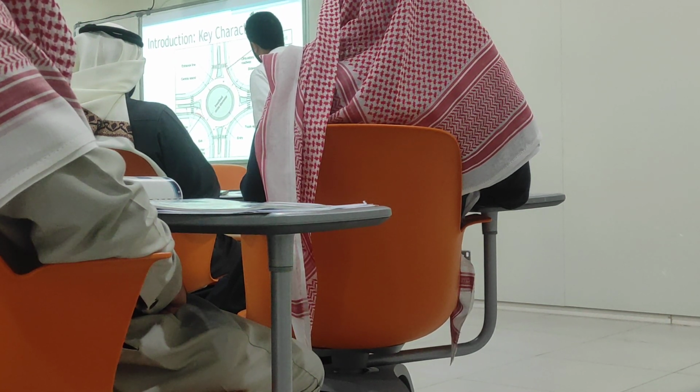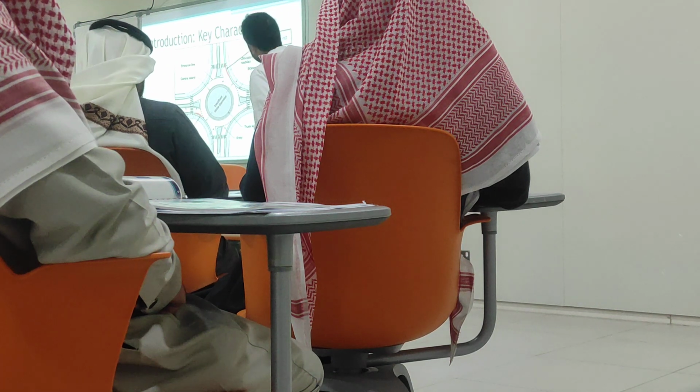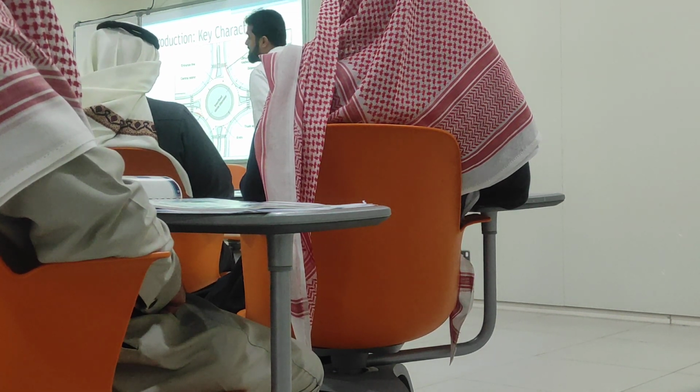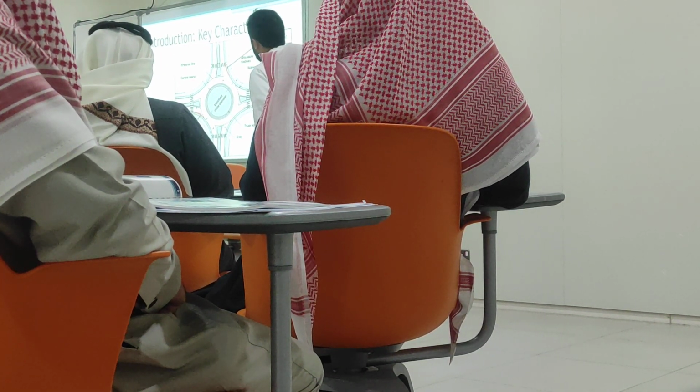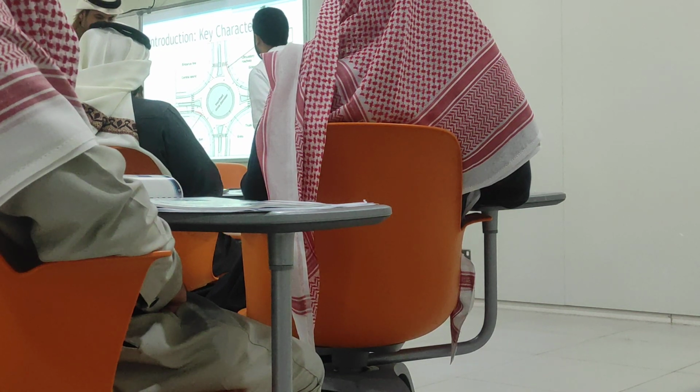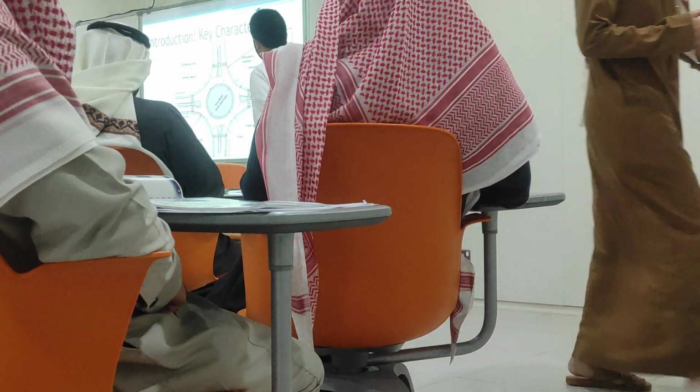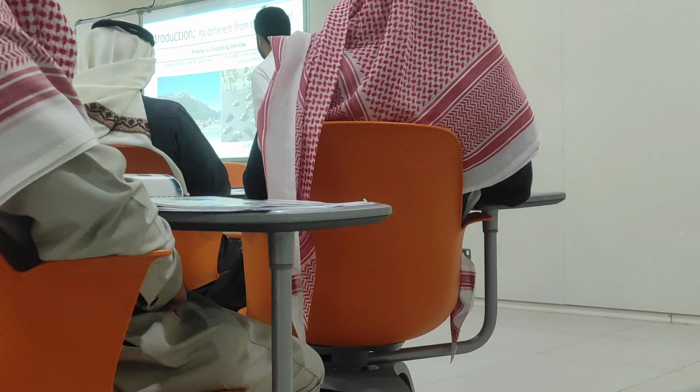This is important, these two. The entrance radius and the exit radius. These are also very important. Similarly, we have accessible pedestrian crossing. You can see all the details here.